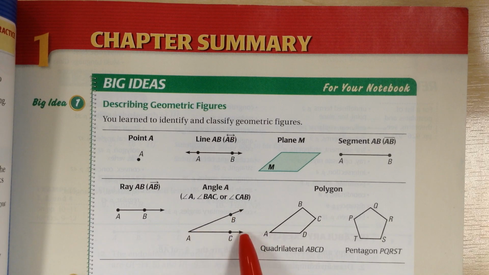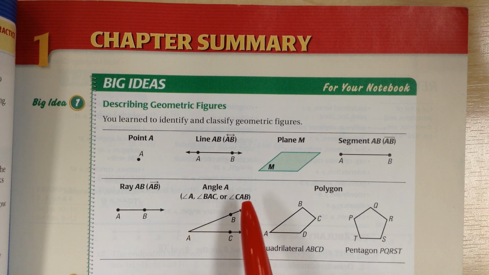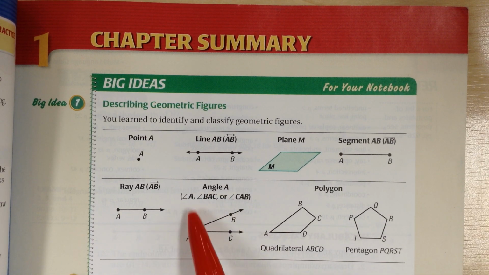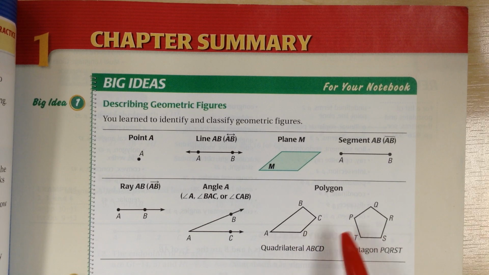And this is angle A. So again, this is how you say it, and this is how you write it. Now, when you have only one angle, you can just name it angle A, or you can name it angle BAC or CAB. But if there are multiple angles, then you cannot just say angle A. Okay. Next, polygon. So these are a couple examples.